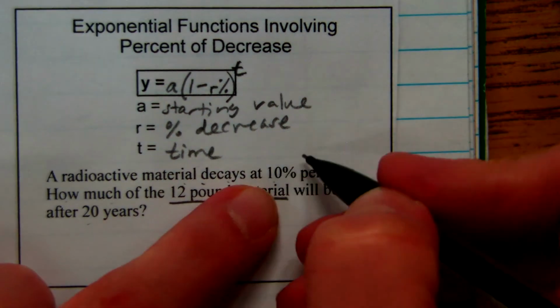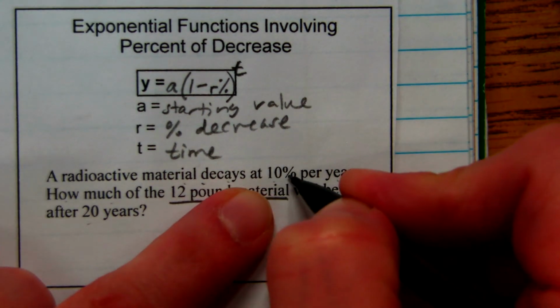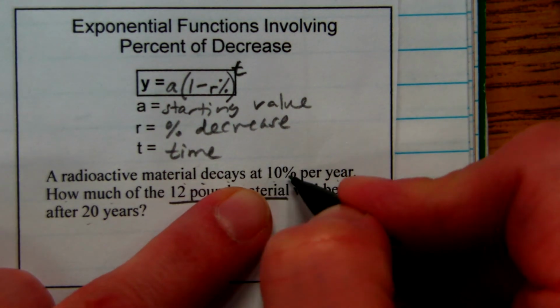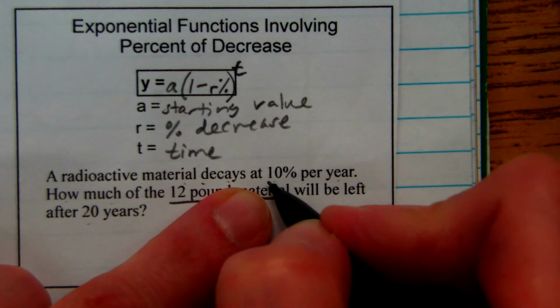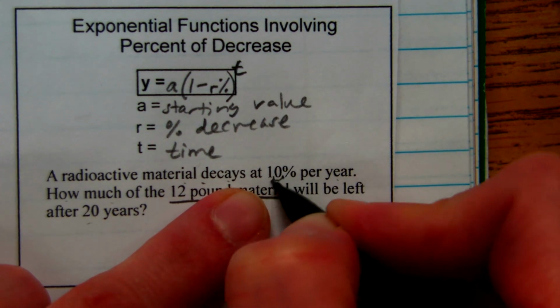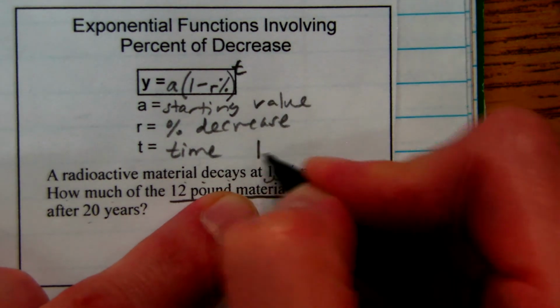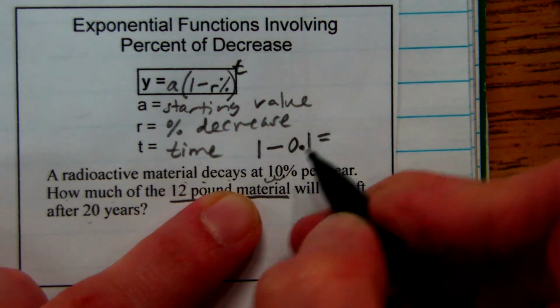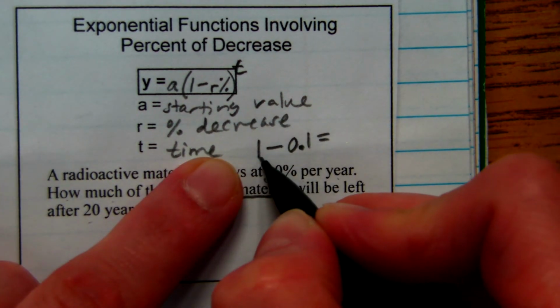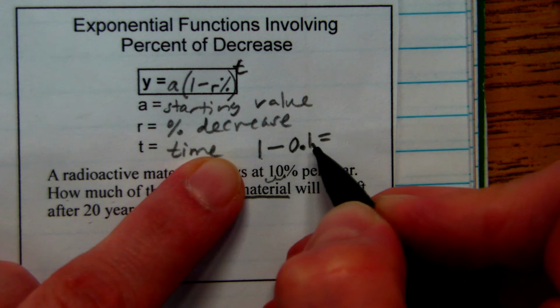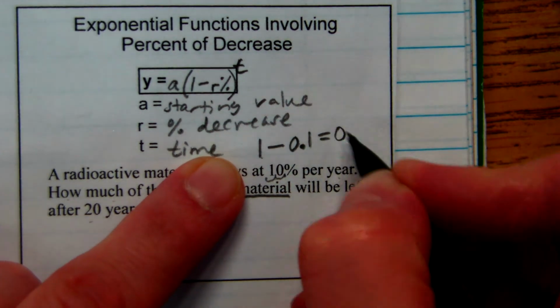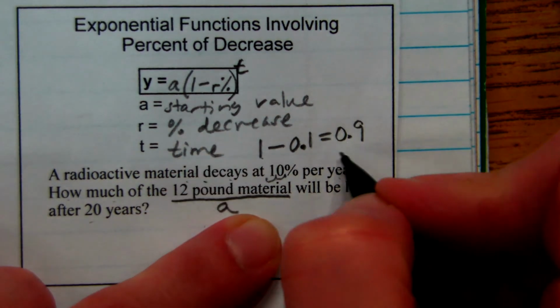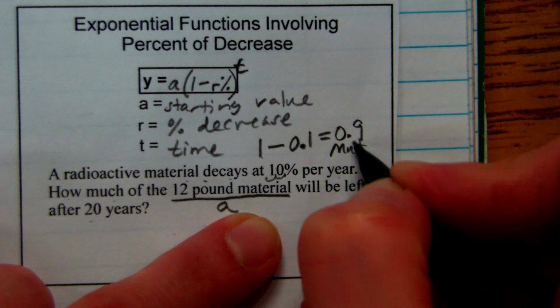And then to figure out our multiplier, we're going to take 1 and subtract 10%. How do I write 10% as a decimal? 0.1, right? Because we're going to take this back 2 places. So I'm going to have 1 minus 0.1. And so basically I'm taking 100% and subtracting 10%. So what's going to be left? 90%, which is 0.9. And that's going to be my multiplier.